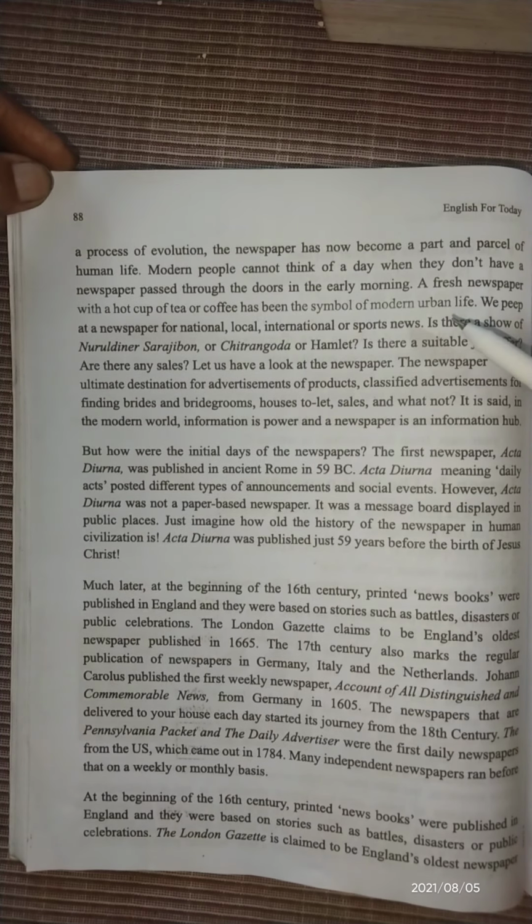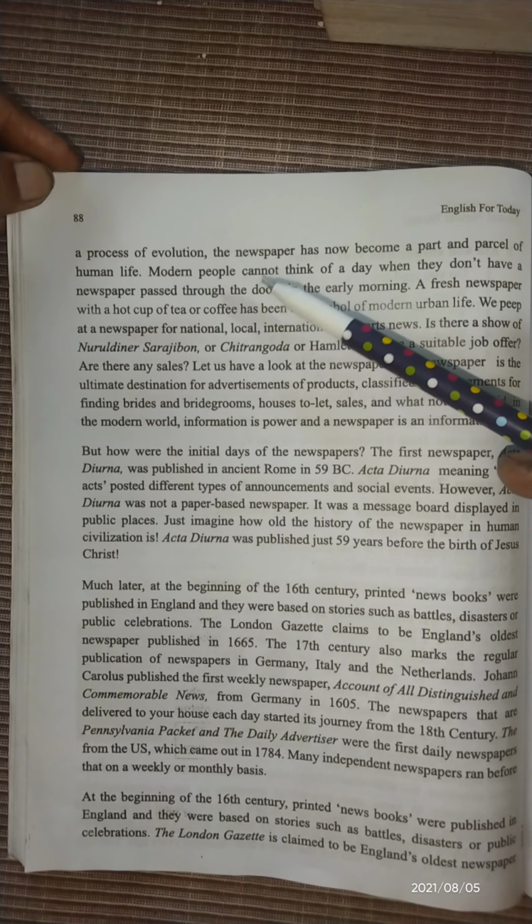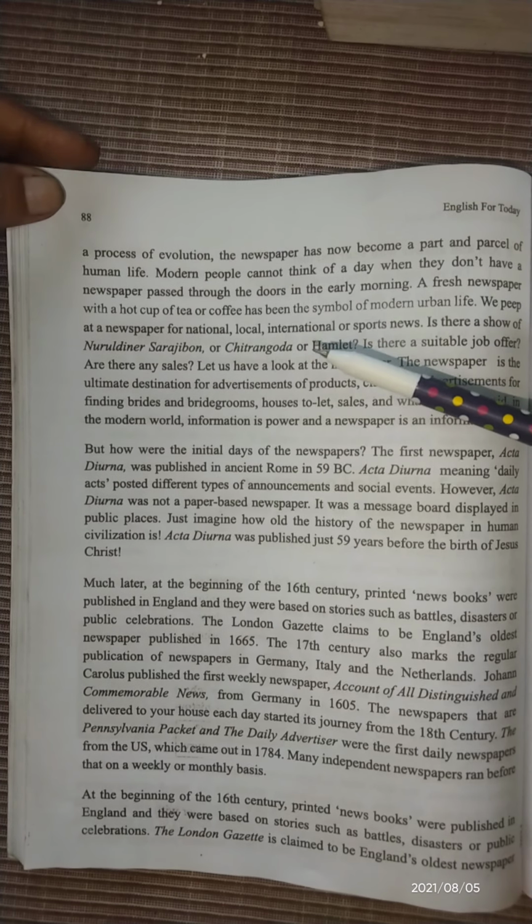In all these passages you will read about the story of newspaper. Dear learners, I want you to read this text very attentively, because in each and every line there is information and all are very much important to learn about the story of newspaper.